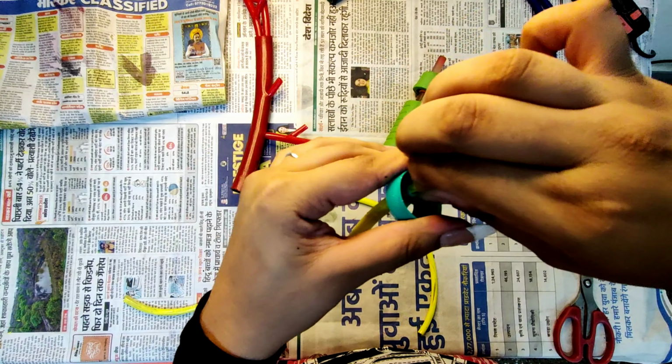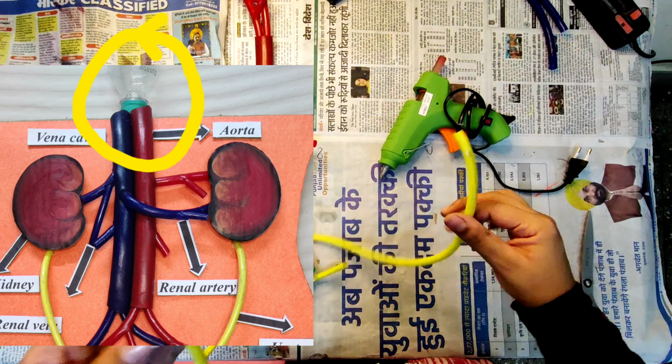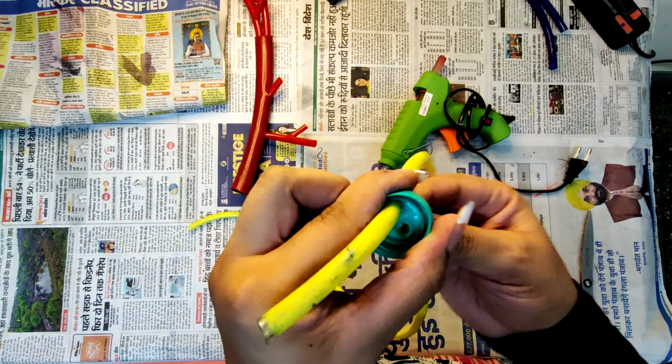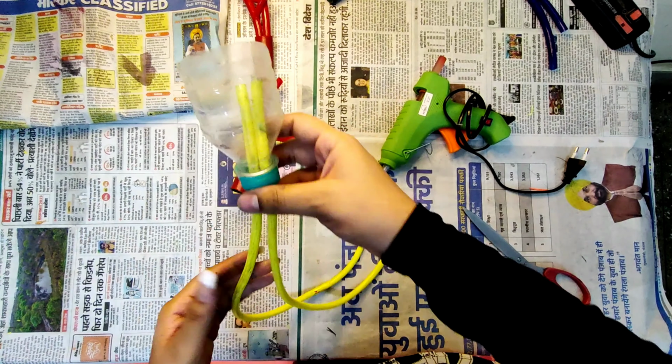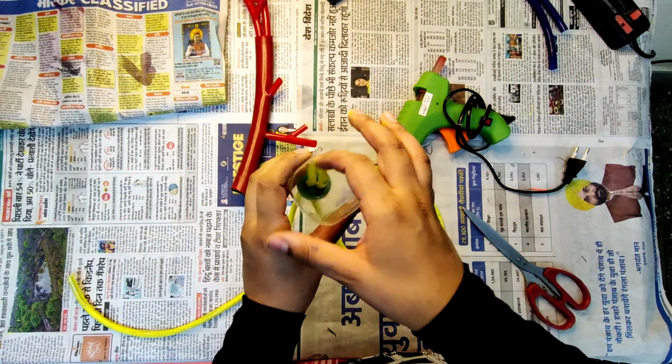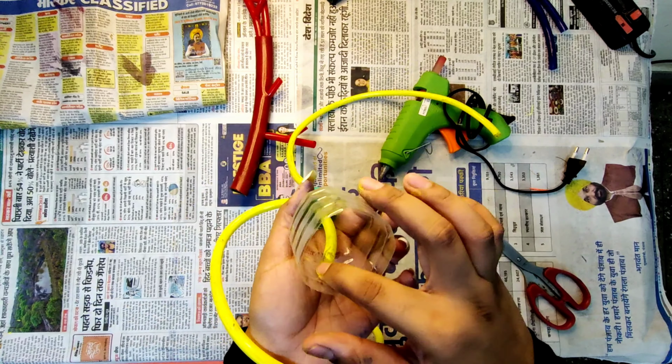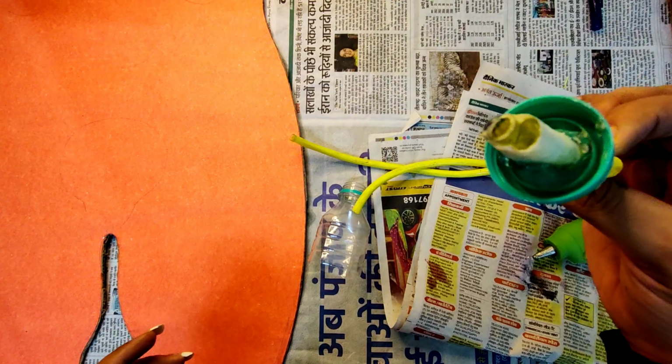Now for the passage of water, we'll take a transparent bottle, make two holes in the cap and then insert our two ureters. This bottle will then be attached with the aorta we made earlier. Now after inserting the ureters inside the holes, we'll close the lid of the bottle and then attach the ureters inside the bottle with the help of a tissue tape.